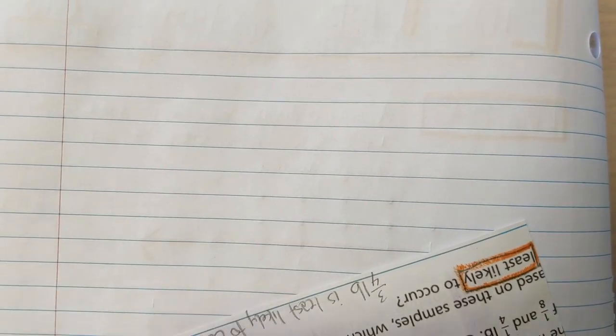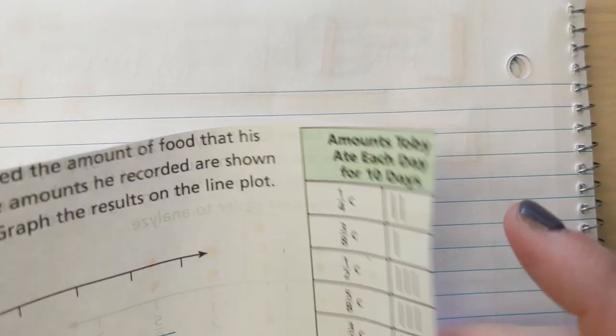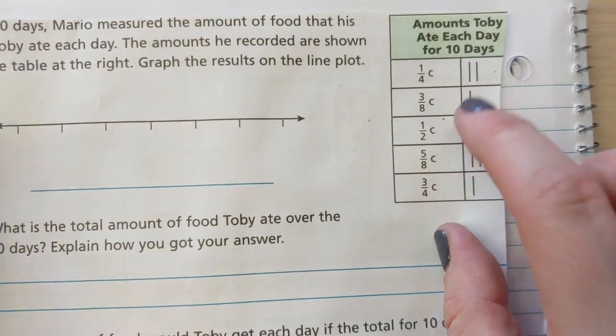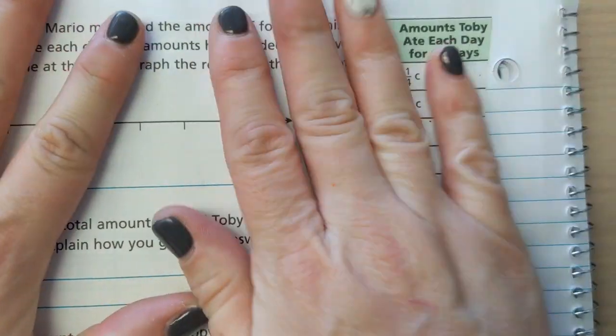You can rip your page out if you haven't yet. Not your journal, your workbook page. Put that up pretty close to the top. Smooth it.